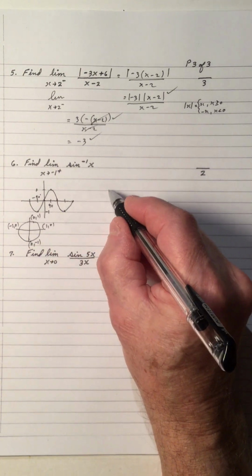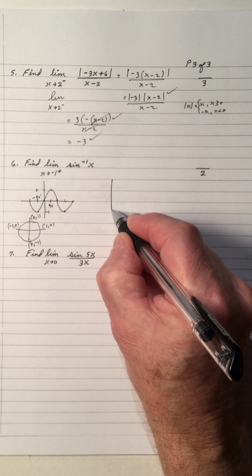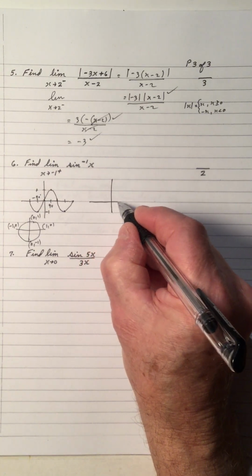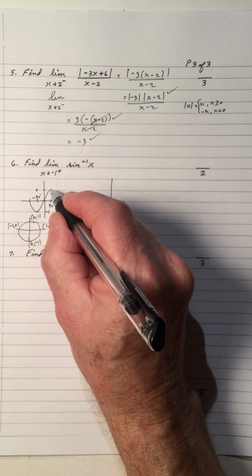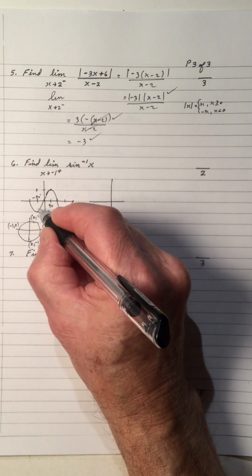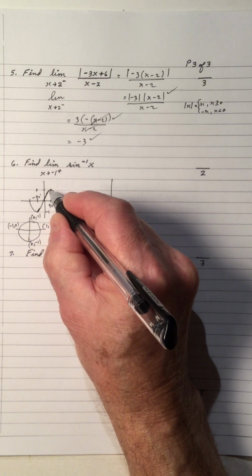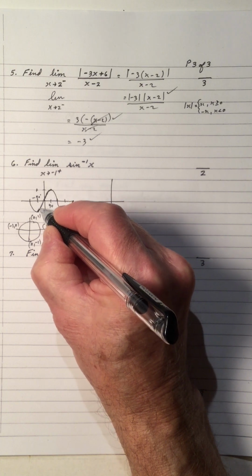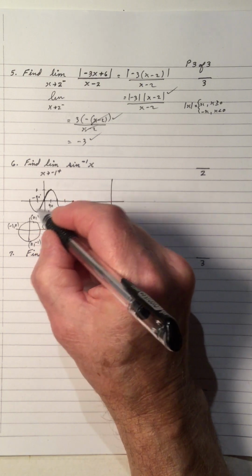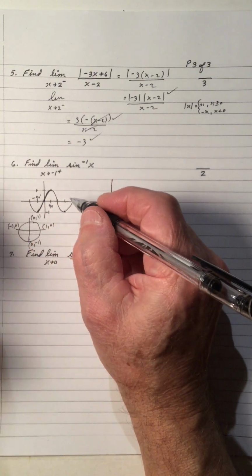So for its inverse, we have to do the reflection. When we do the inverse, it's restricted. So this part is the restriction on its inverse because it's reflected in the line y equals x.